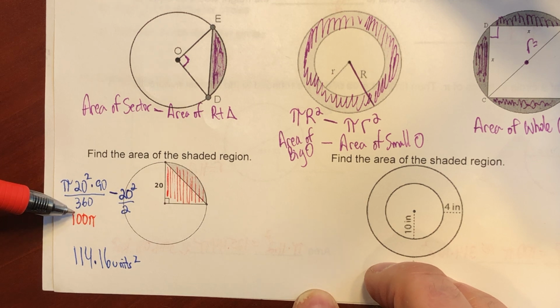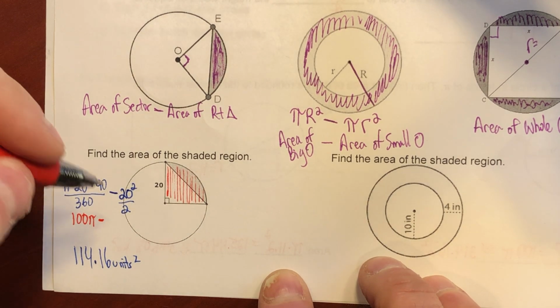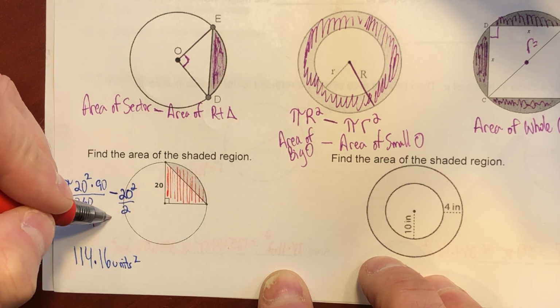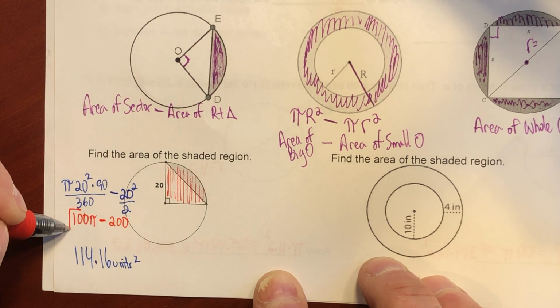So that reduces down to 100 pi. And the right triangle is 1/2 times 20 times 20, and 1/2 times 20 times 20 is 200. So 100 pi minus 200 is exact.